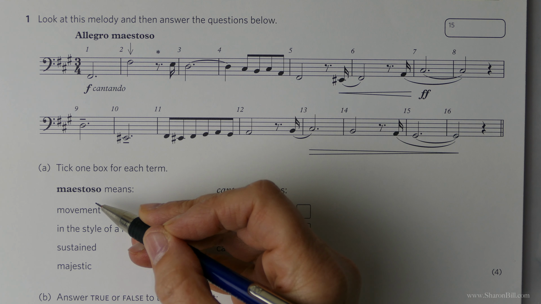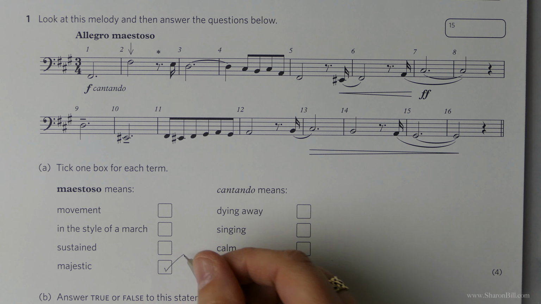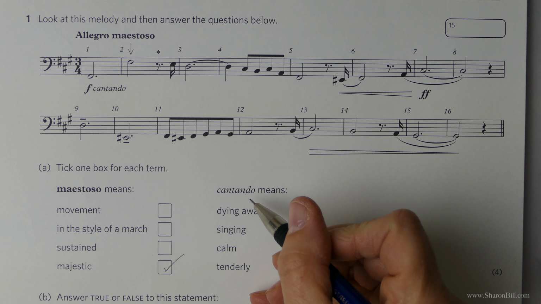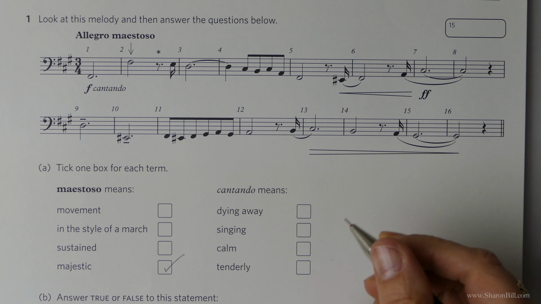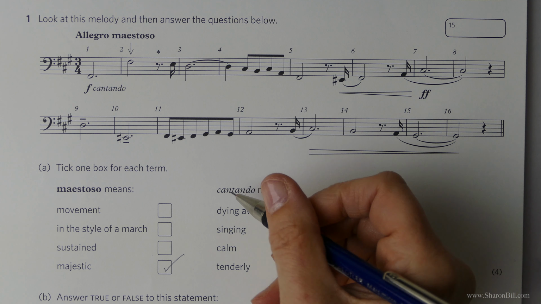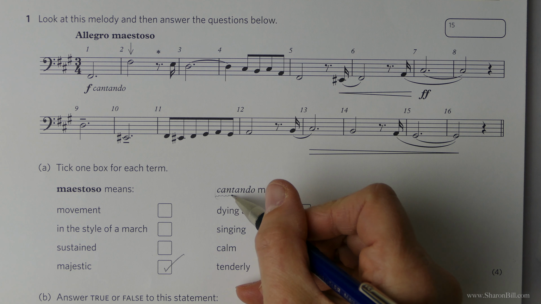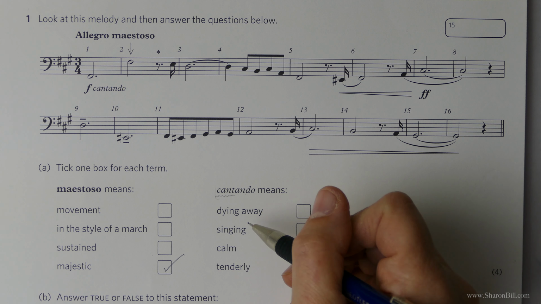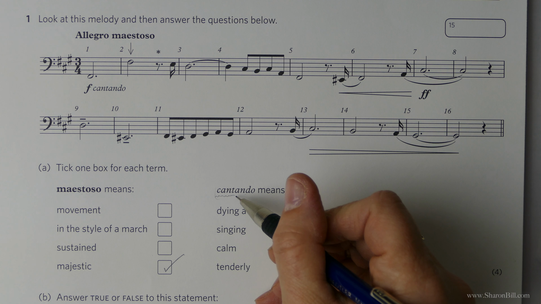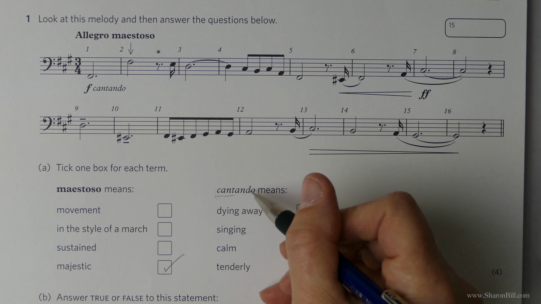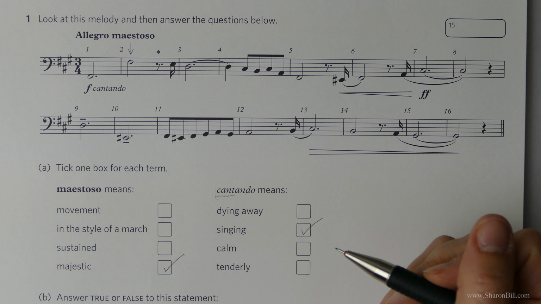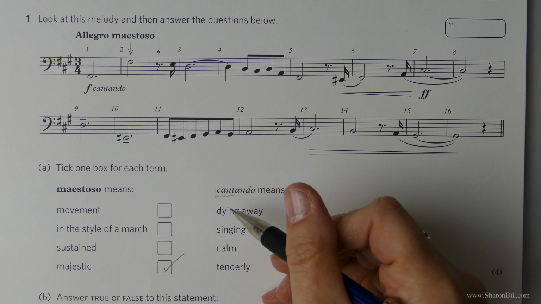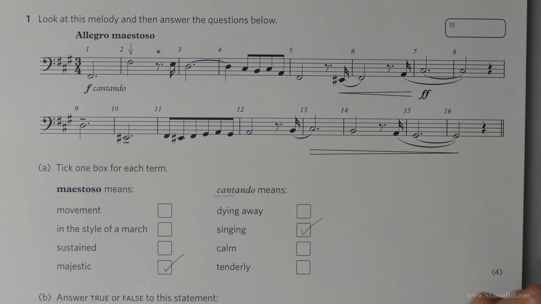So maestoso is majestic, and cantando is singing. Now a revision tip here, because cant is the root word for the singing, and so if you remember from grade 1, cantabile is also in a singing manner, so you can see where that comes from. Be careful you don't get confused with calando, which means dying away, so just a bit of revision required there. Let's look at the next bit.